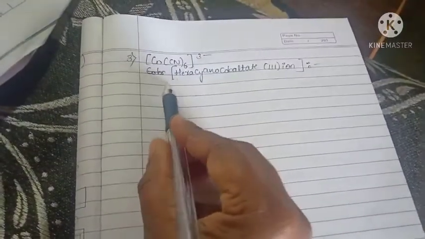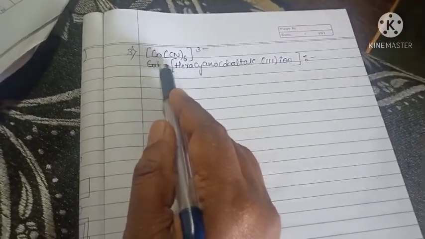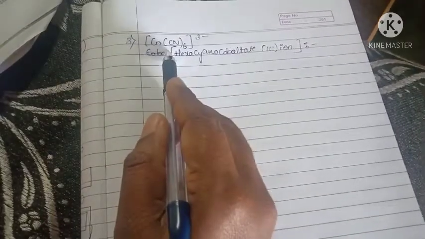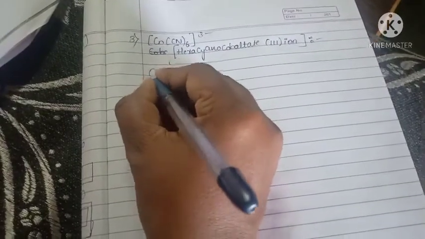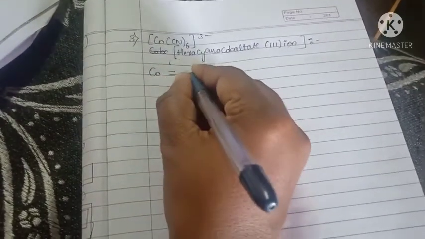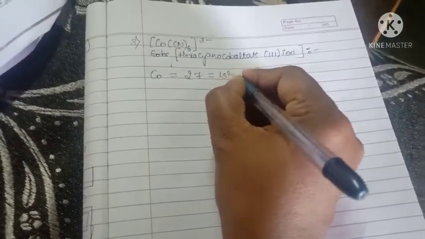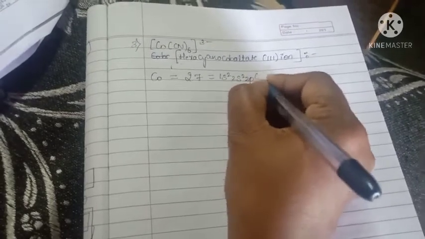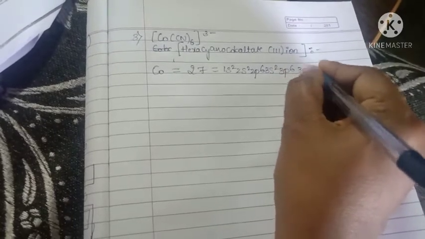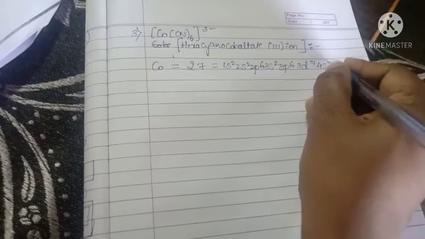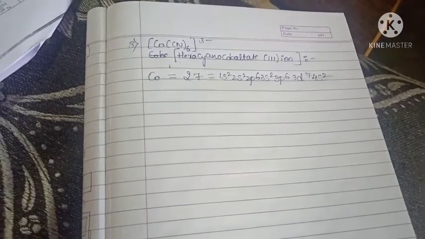The next complex is the hexacyanocobaltate(III) ion. Here the central metal atom is cobalt. In the last two examples the central metal atom was iron, and now we have to know the electronic configuration of cobalt. The atomic number is 27. The electronic configuration is 1s2, 2s2, 2p6, 3s2, 3p6, 3d7 and 4s2. This is the electronic configuration of cobalt.